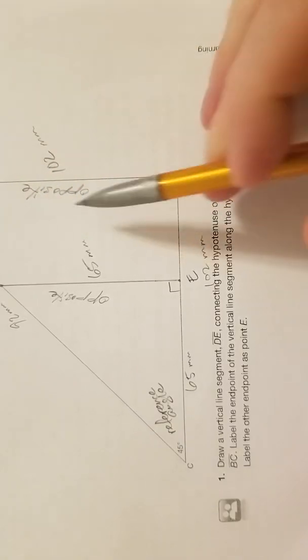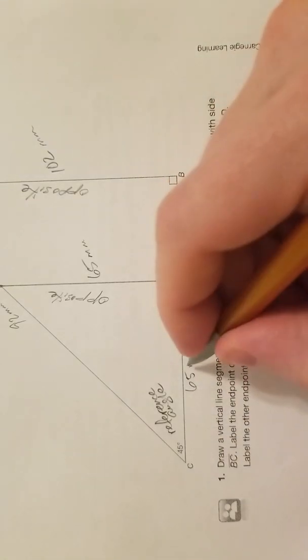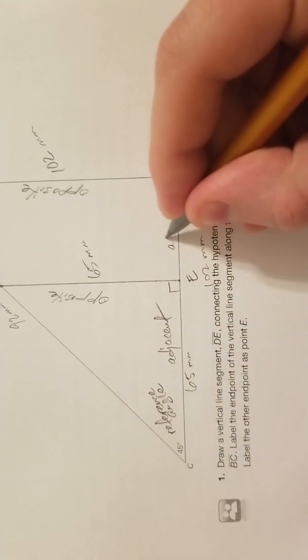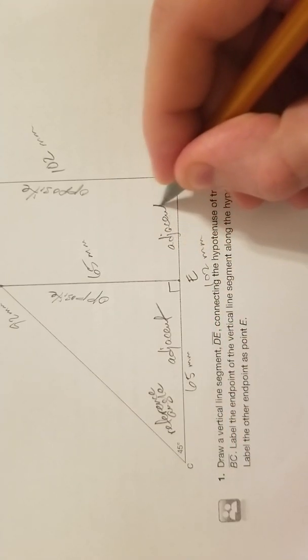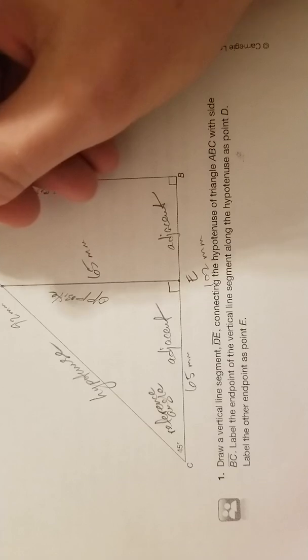Okay. Now, the adjacent side is the one that's connected to the reference angle, but it's not the hypotenuse. So this is an adjacent side, and this whole thing is an adjacent side for the big triangle. And then the hypotenuse is going to be the one that's opposite the right angle always. So this is a hypotenuse, and then the whole thing is a hypotenuse of those two triangles.